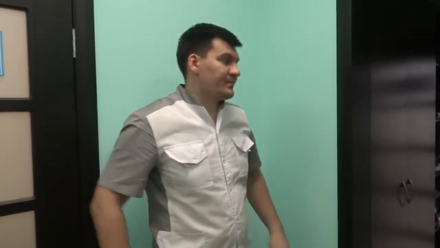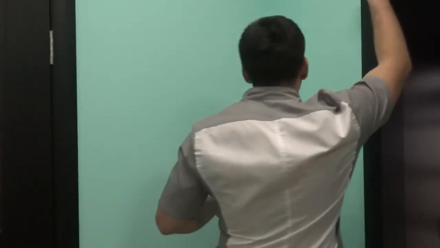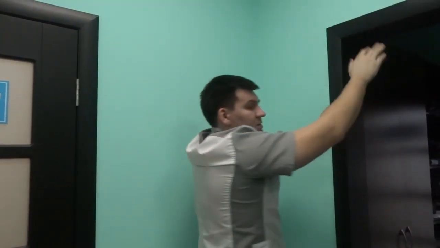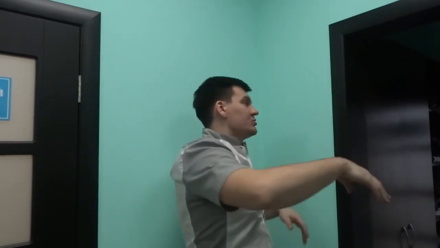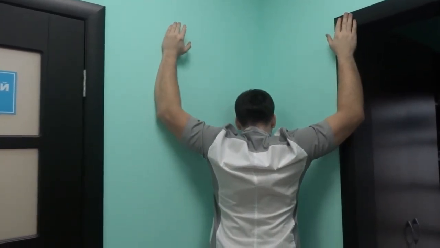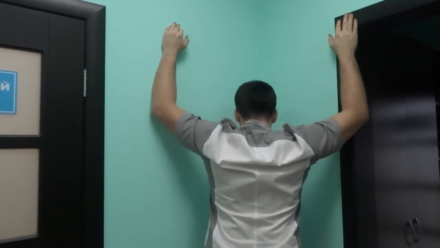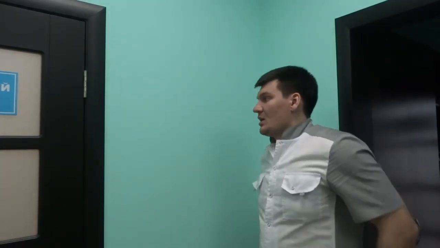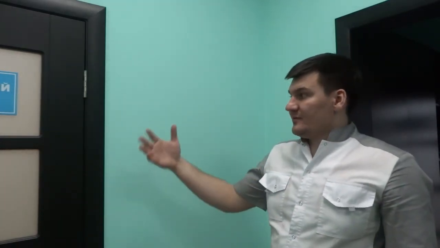One way to stretch the pectoralis minor muscle is as follows. Stand near a corner and place one hand on each wall. Raise your elbows to eye level or slightly higher, and shift your center of gravity forward. You should feel a stretch in the pectoralis minor muscle. You can also perform this exercise in a doorway.